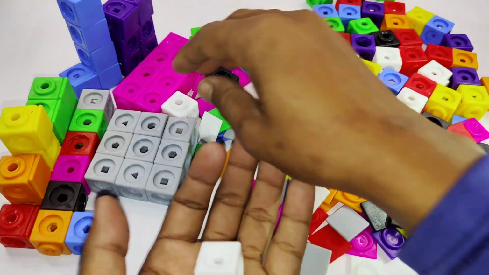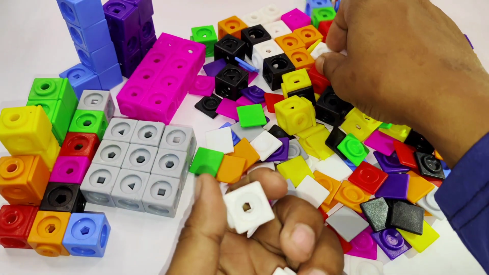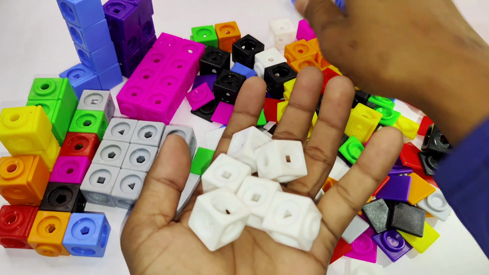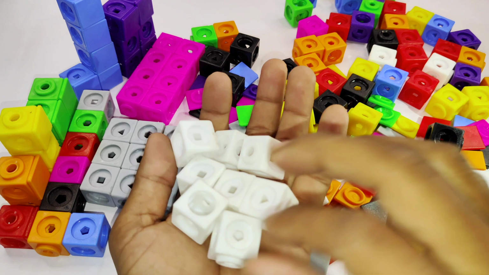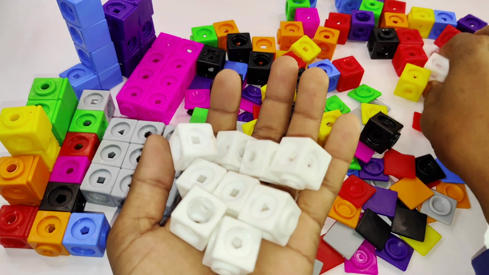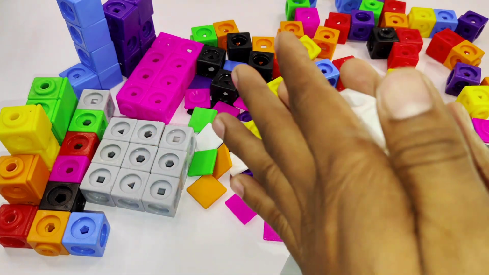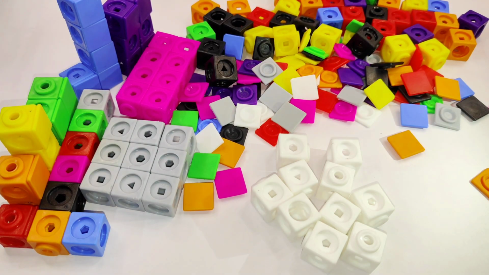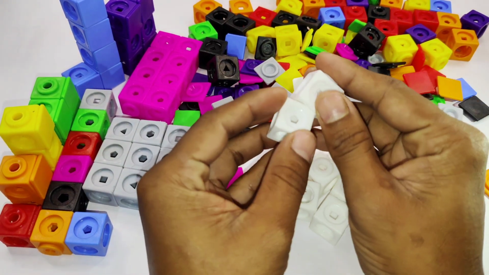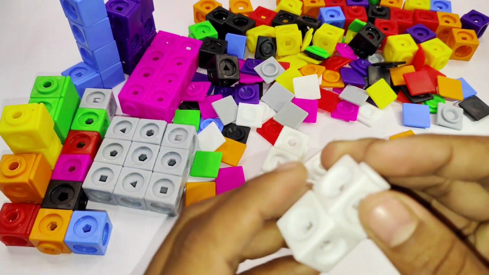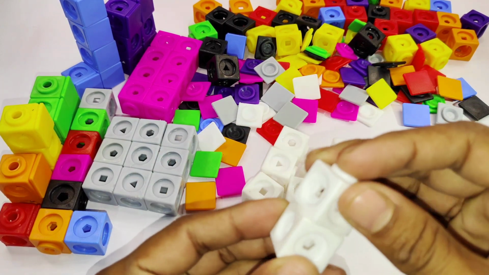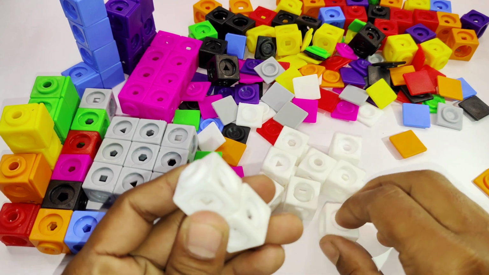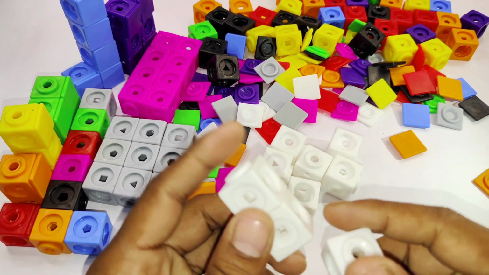Let's find 10 blocks. 1, 2. Number blocks 10 is white. 3, 4, 5, 6, 7, 8, 9, 10. Almost we find 10 single number blocks. Let's make number blocks 10.